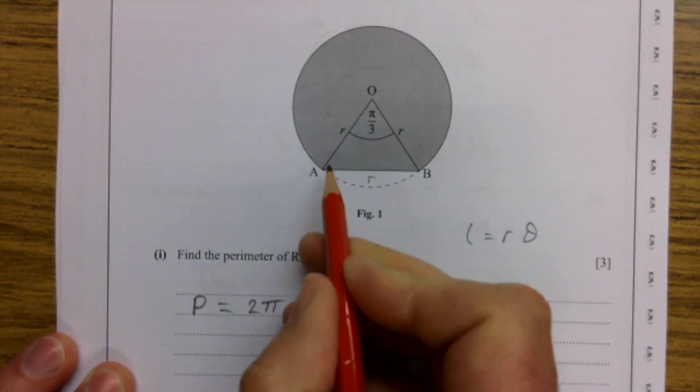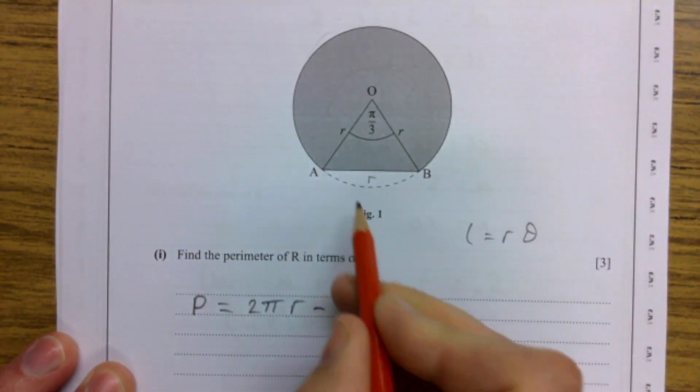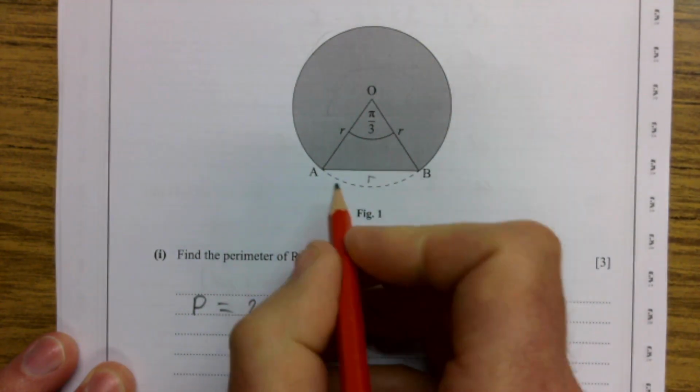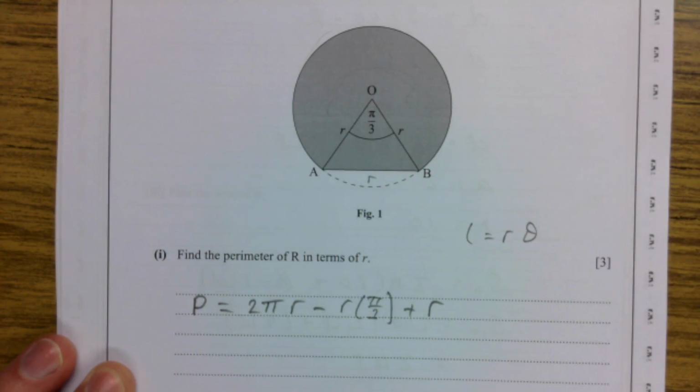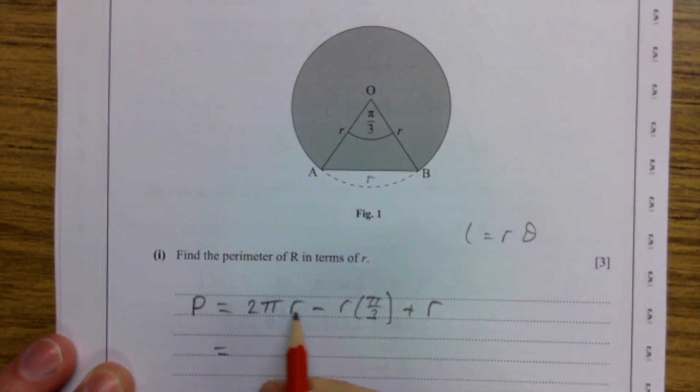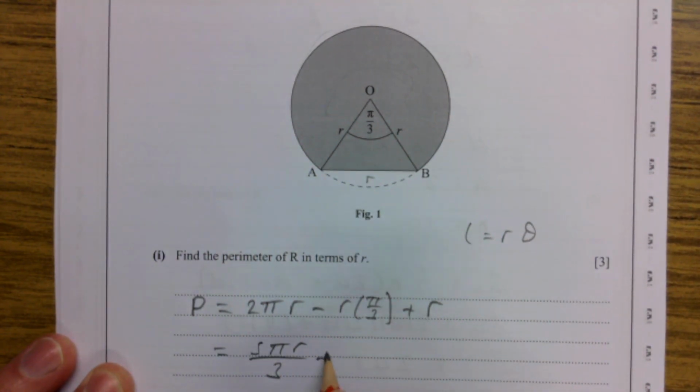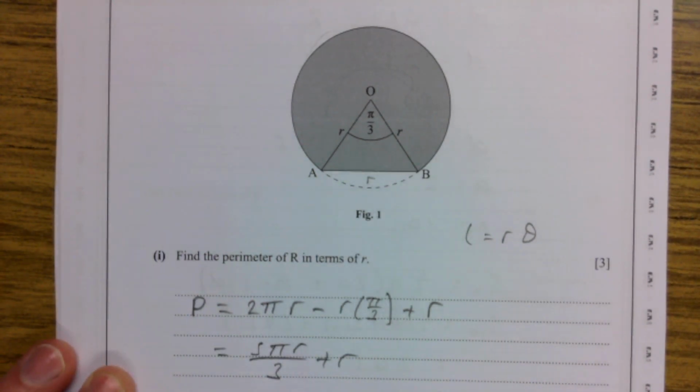So what have I done here? I found the circumference of the circle and I've taken away the dotted line. And then we need to add on the last wee bit, which is the R. If we tidy all that up, we have 2 pi R minus R pi over 3. So that gives me 5 pi R over 3 plus R.